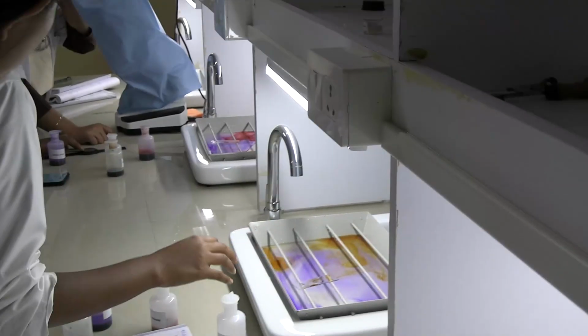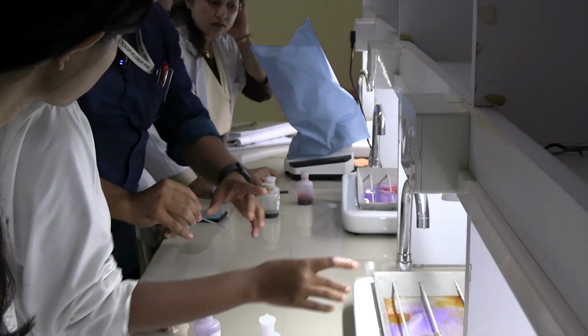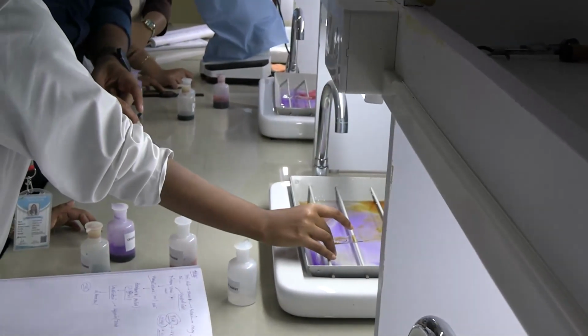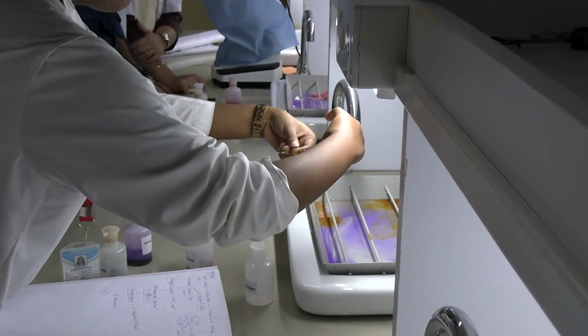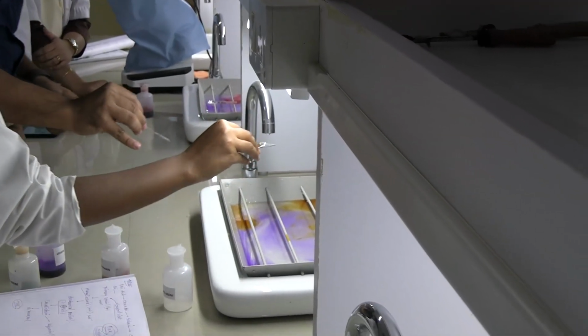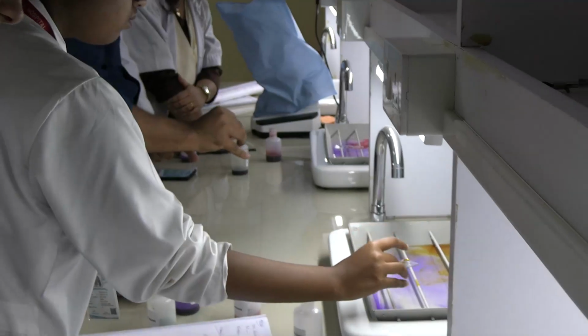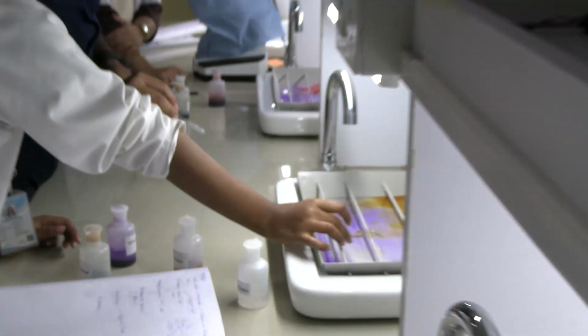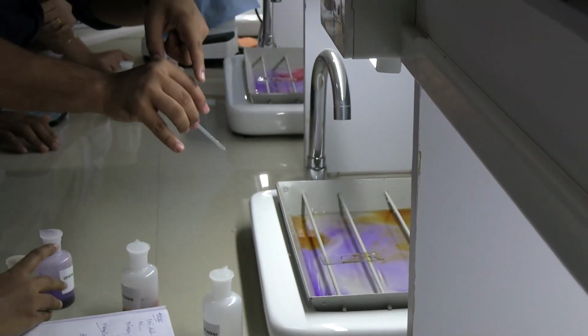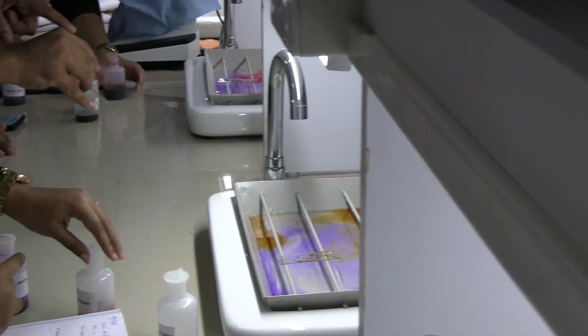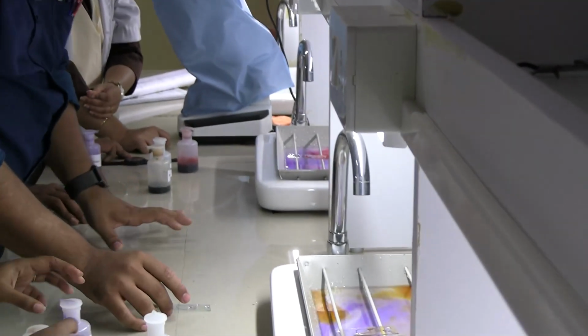You have to hold the slide at the end so that your finger rests above the smear. It's like this. Above the smear. You guys get this one? Yes, sir. And then you're gonna pour the water on the top of your fingers. Okay. Now we'll do the acetone.